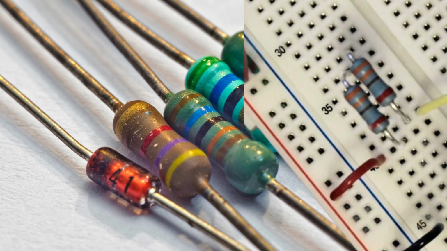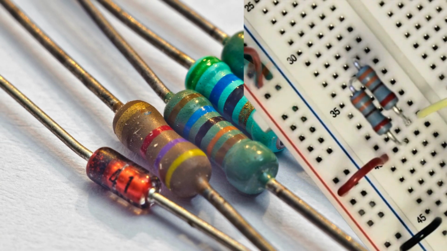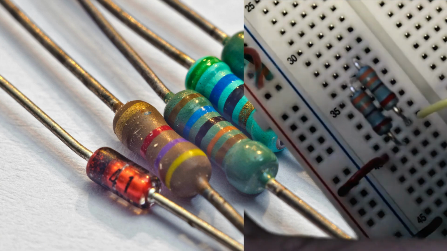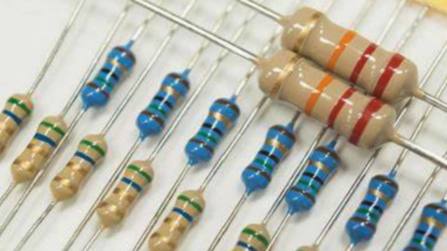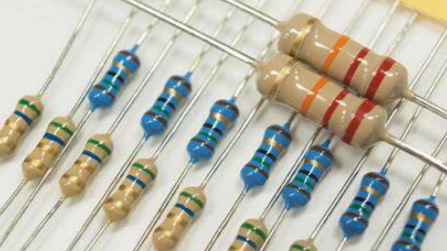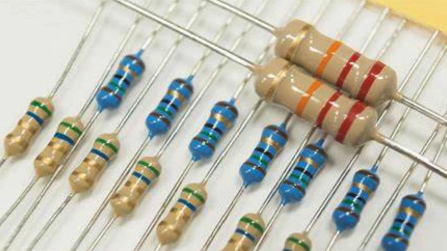Resistors also help divide voltage in circuits, like splitting a power line into smaller levels for sensors or chips. So, next time you see those striped cylinders, you will know they are resistors.